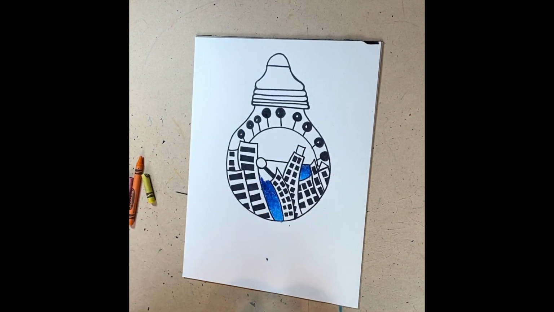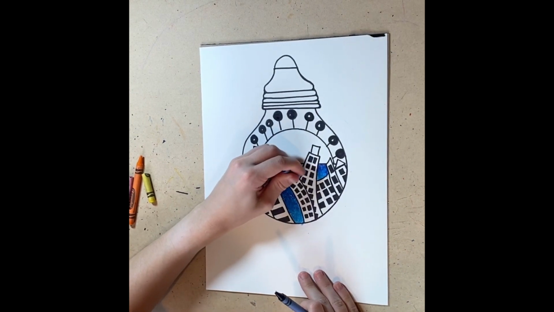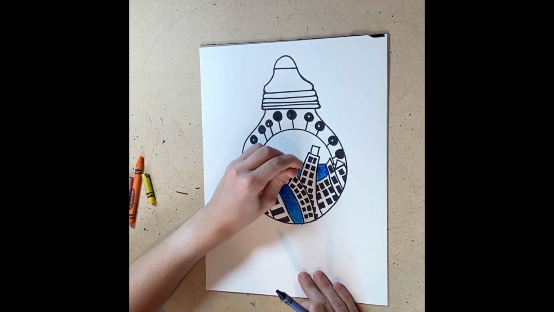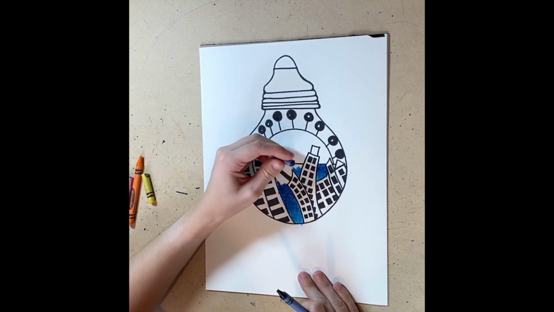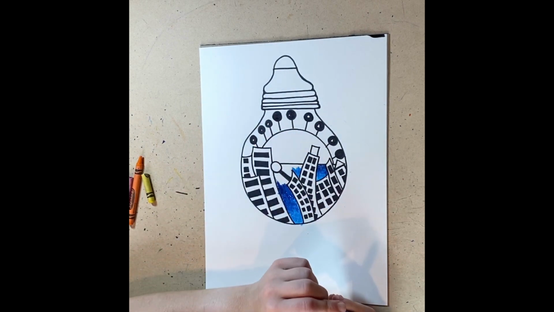And now it looks more like the ocean. And we're going to take the light blue. Now, if you don't have light blue or dark blue at home, you could do a sea with green, because there is green in the sea.